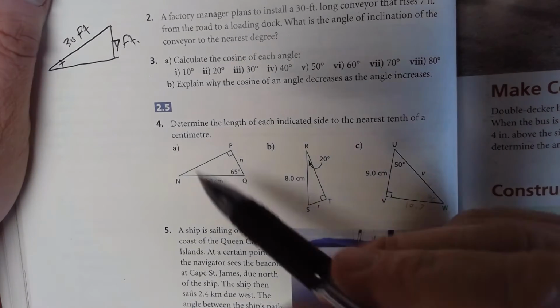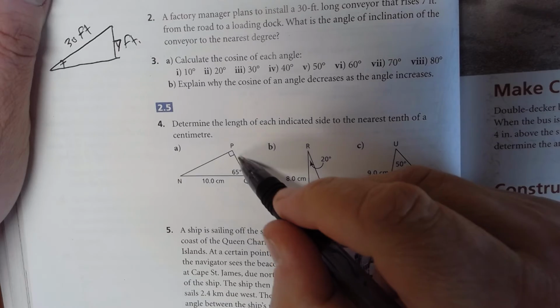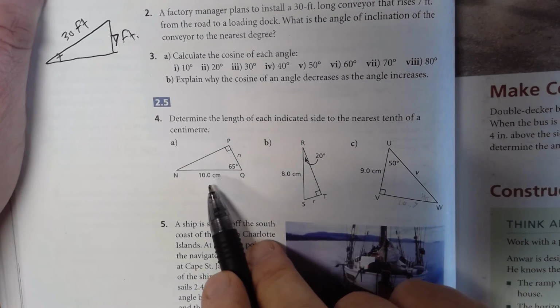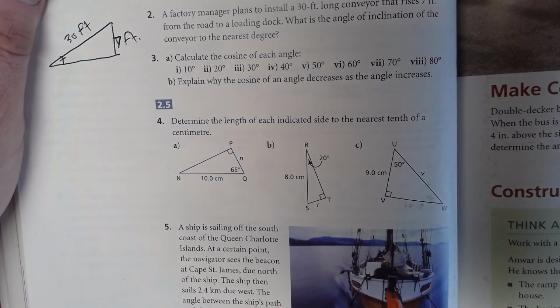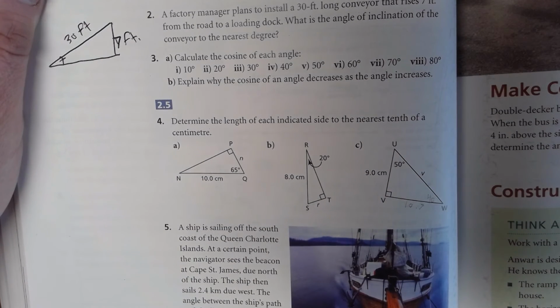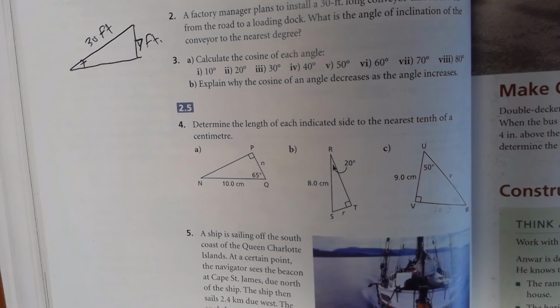Okay, here you're finding this side right here. So this is adjacent, right? And you know the hypotenuse. There's your long side. So you'll set it up. So this will be cosine because it's adjacent. It's right beside it. So cosine 65 over 10, right? This will be your first one.